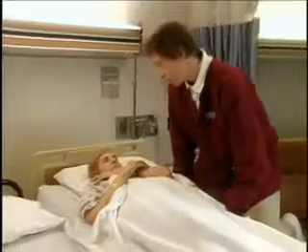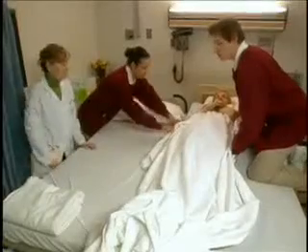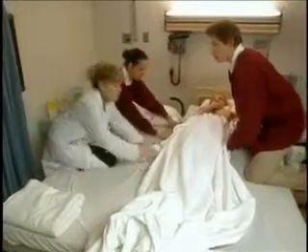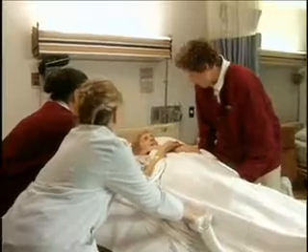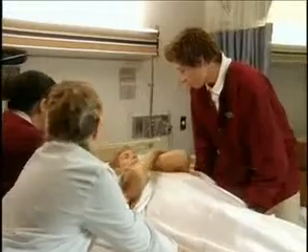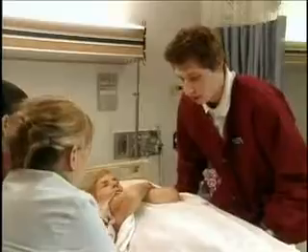Okay, now, Anna, if you can grab the draw sheet at the patient's head and chest area, and Ms. Lewis, if you can grab the draw sheet at the patient's waist and thigh area. Okay. Okay, Mrs. Garrett, we're ready. If you could just fold your arms across your chest for me. Thank you. Okay, now on my signal, you two pull the draw sheet, and I'll lift the patient from the bed onto the stretcher. Okay, 1, 2, 3.